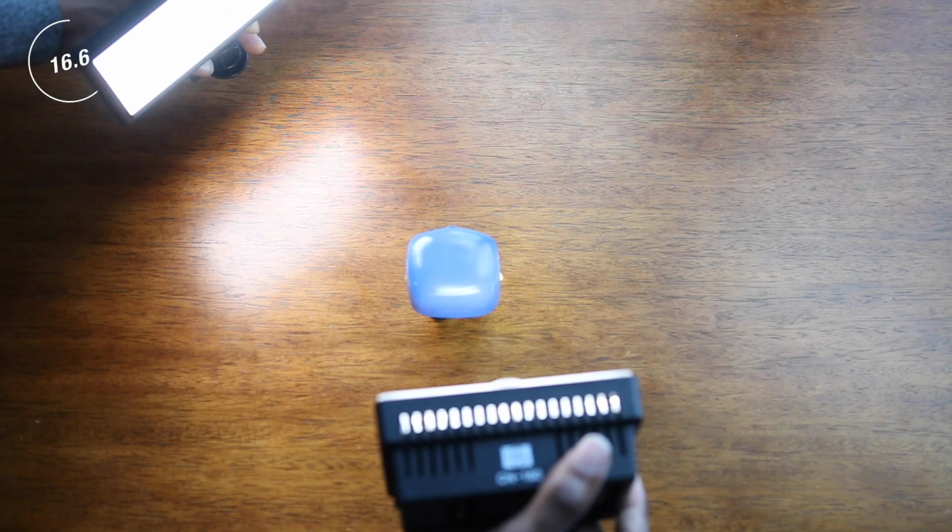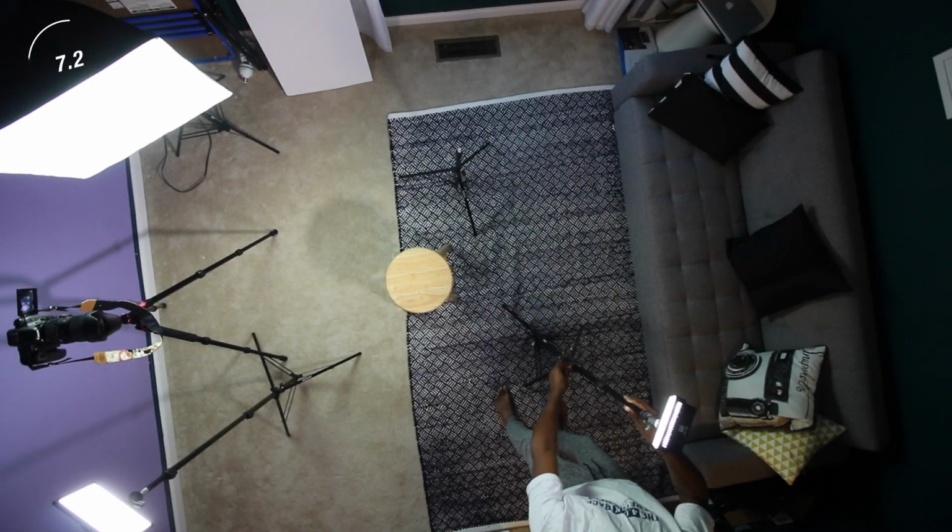Position that behind the subject, and now you have a backlight or a hair light. I don't have any hair, so we're just gonna call it a backlight. It's good for separation, so let's put another light in there, and now we have a 3-point lighting setup.